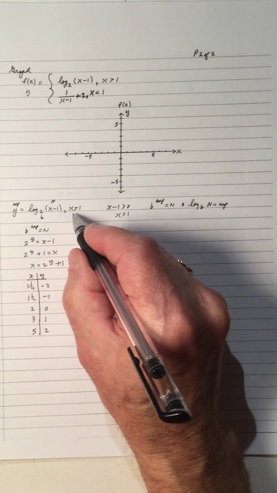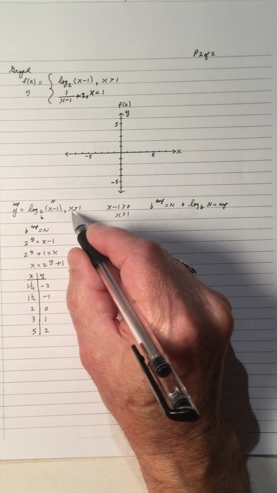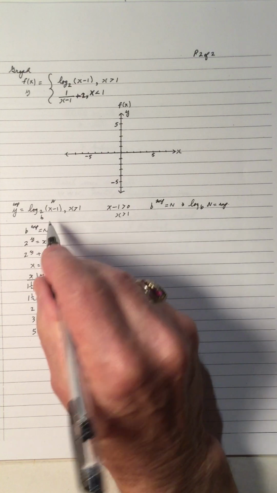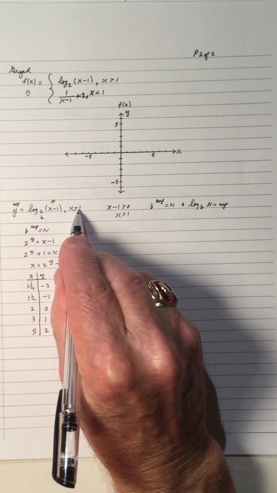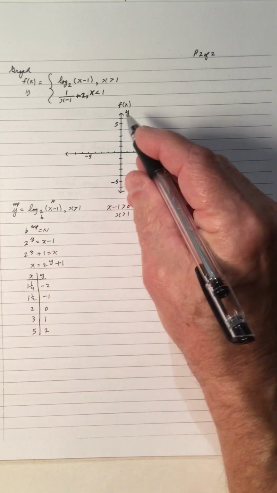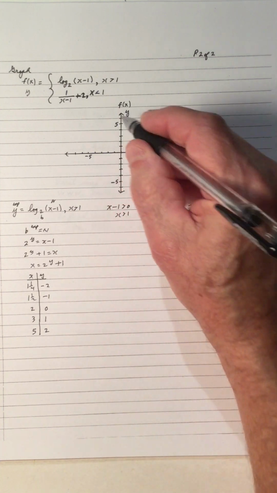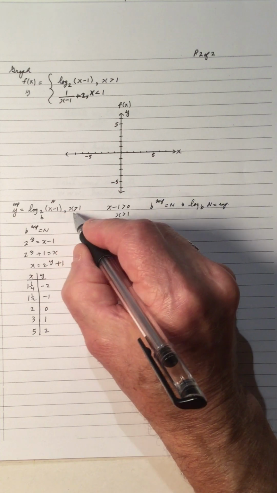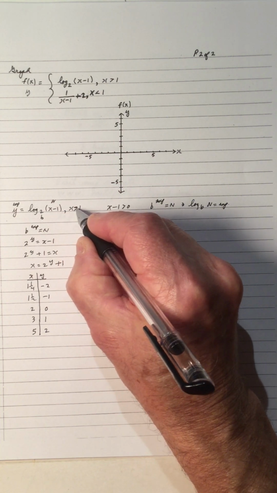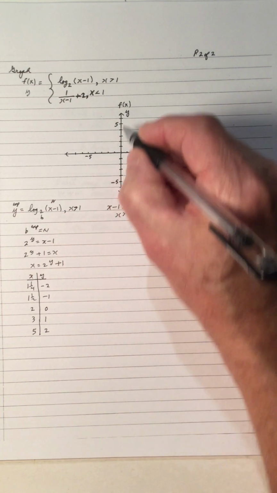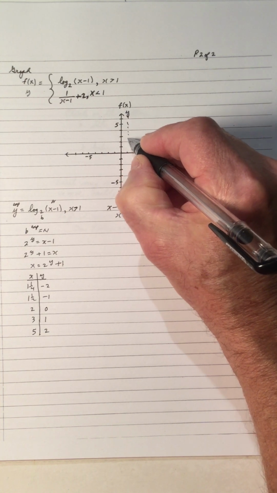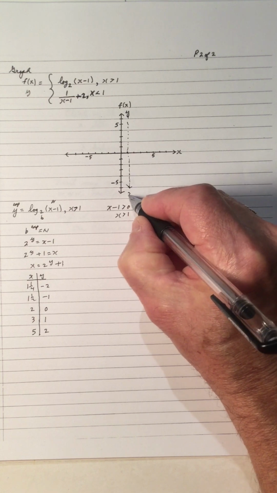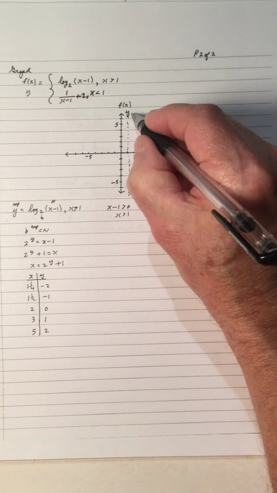Now, x equals 1 is a vertical line, and x is greater than 1. That means a log has a vertical asymptote, and the vertical asymptote occurs where you've got to go greater than 1, so you can't have a 1. So this log has a vertical asymptote at x equals 1.